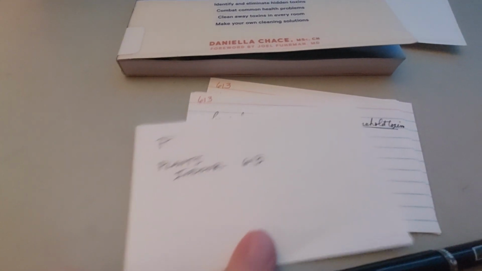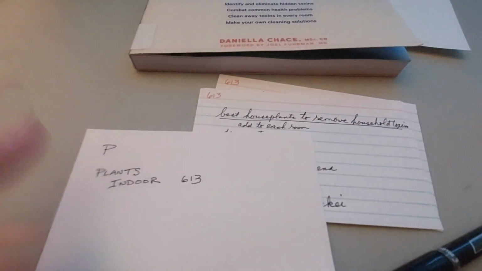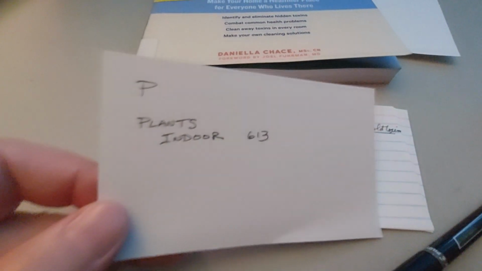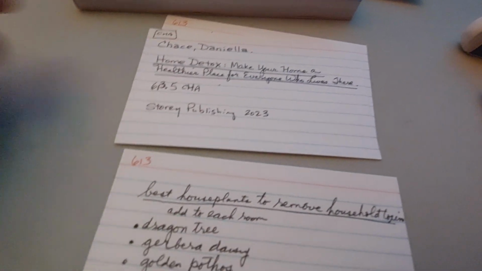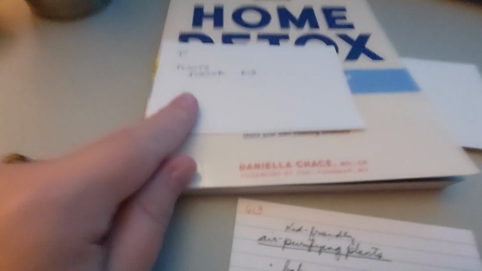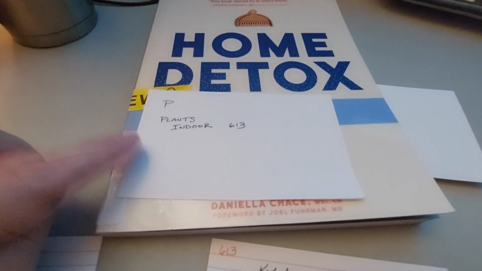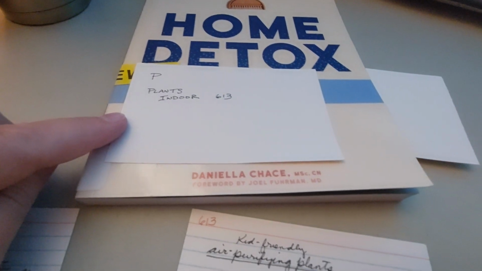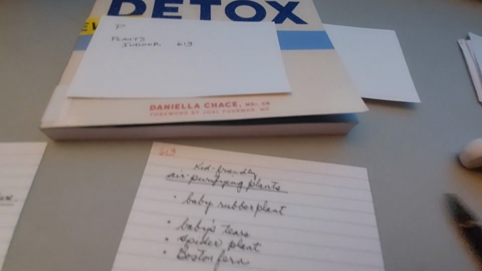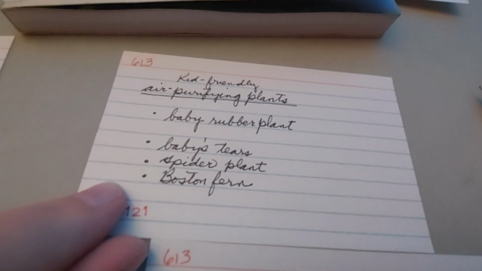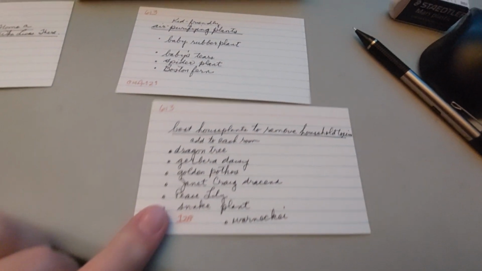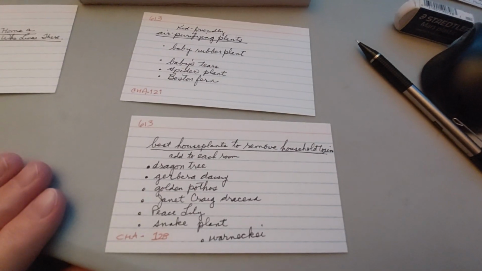So, indoor plants. For Dewey Decimal, it's 613. And here are two of the cards. So that's the index card. That's the where it is, where to find it. This and this are my notes.